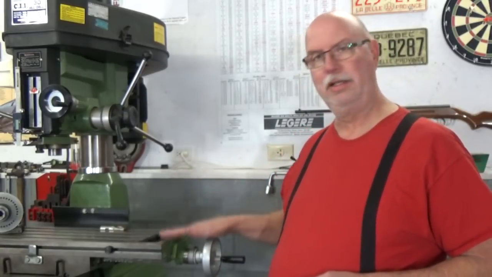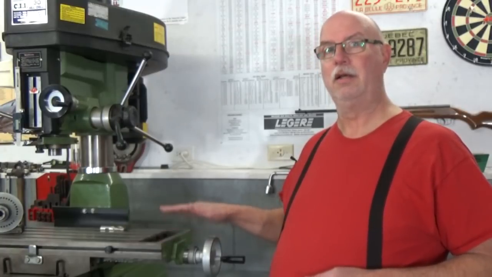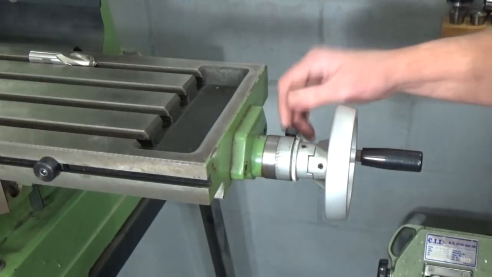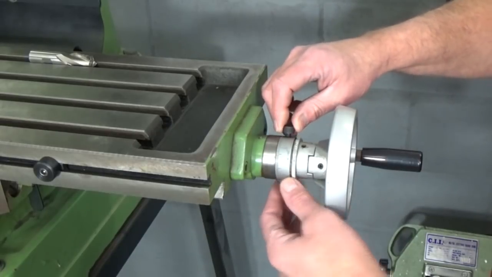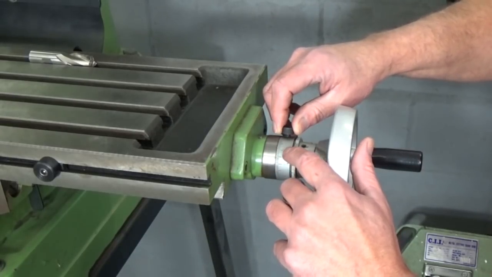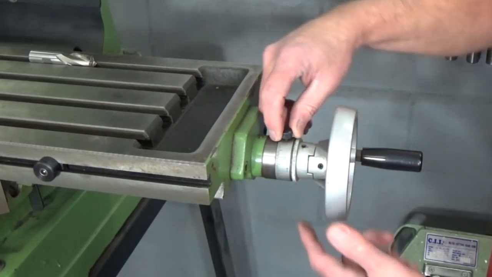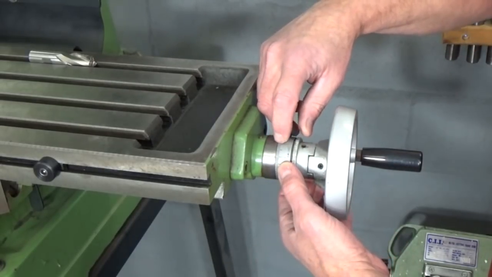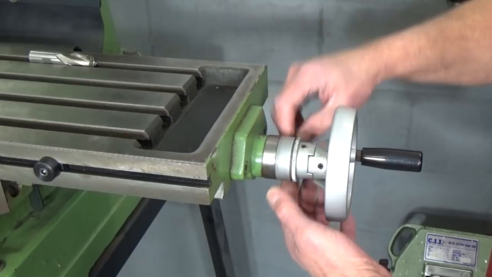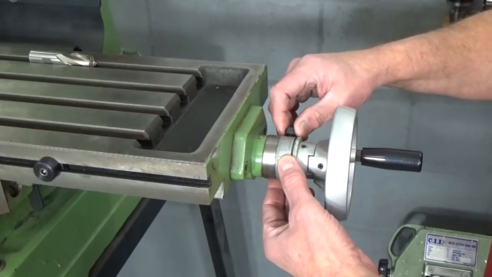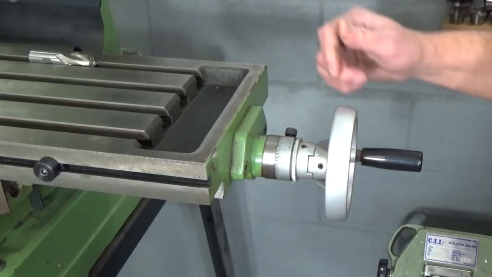Let's use the lead screw on this milling machine as an example. Here I have a graduated collar, and we can see that it starts at 0 and goes all the way around to 0.9 and finally comes back to 0. And that means that one full turn here is equal to 0.1 inches, 100 thousandths of an inch.